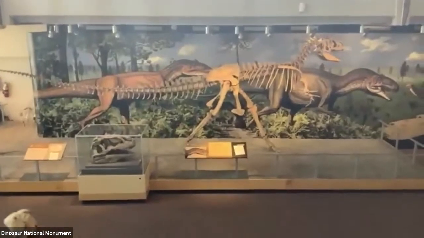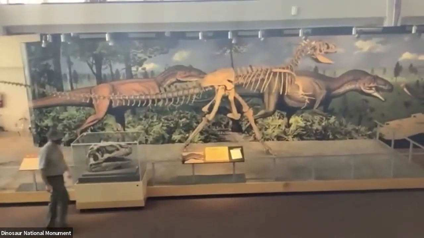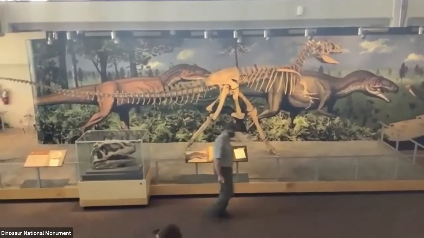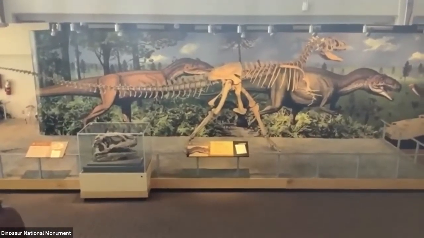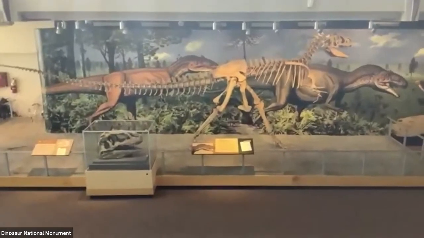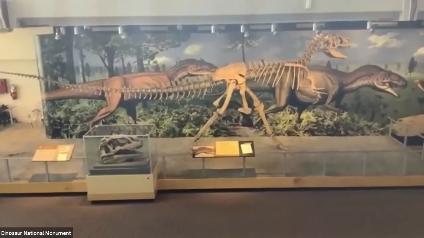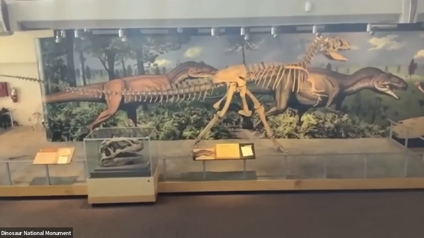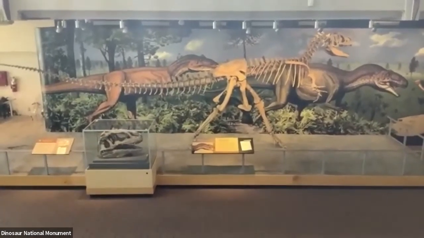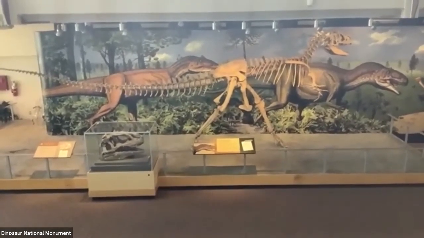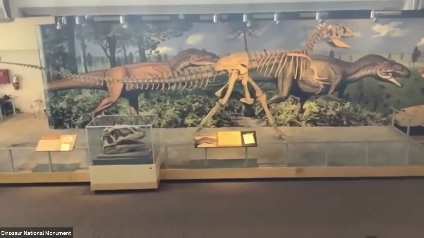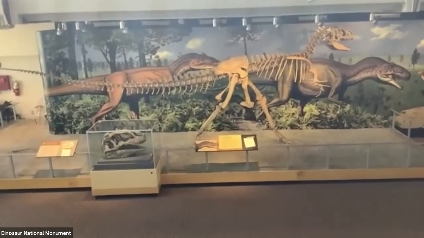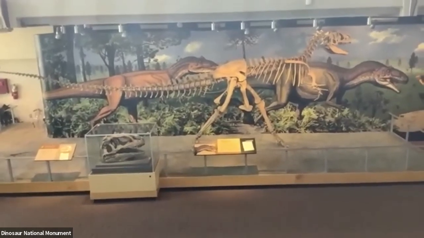And for some perspective of time, the T-Rex is actually closer in time to us today than T-Rex is close to these dinosaurs. So I'm going to say that again. T-Rex is closer in time to us today than T-Rex is close to these dinosaurs. Okay. So T-Rex was around about 65 million years ago. These dinosaurs were around about 150 million years ago.